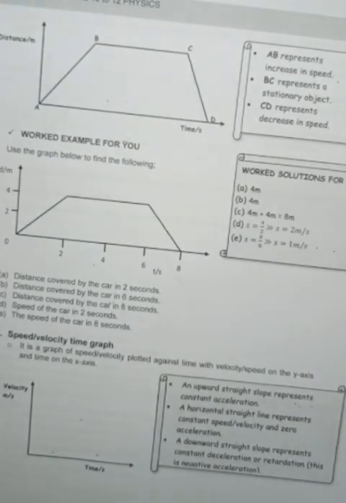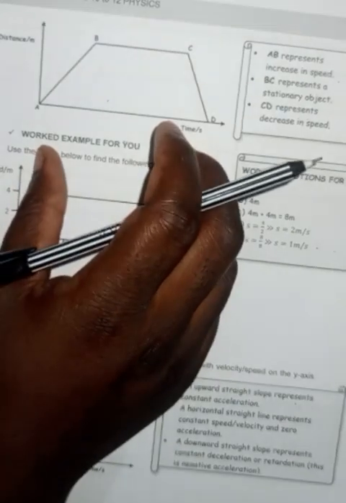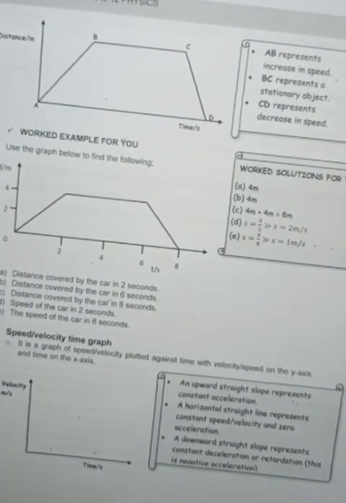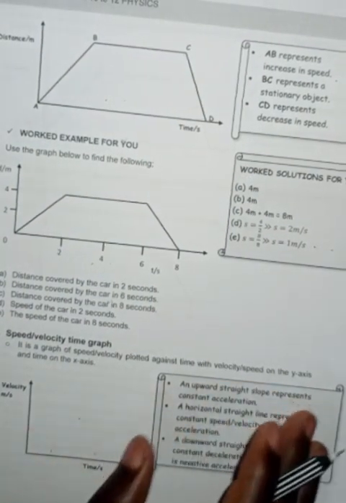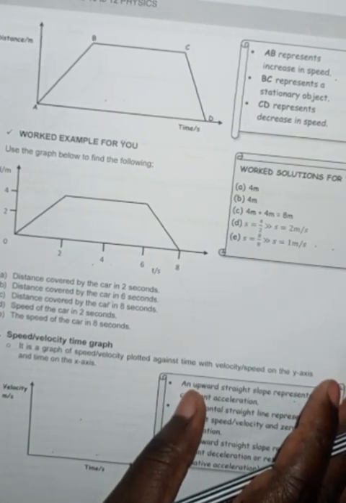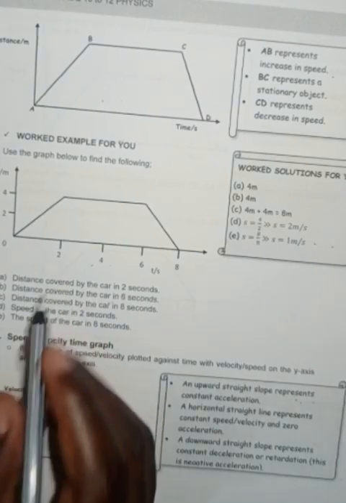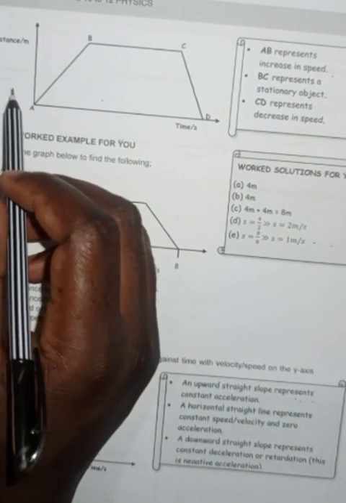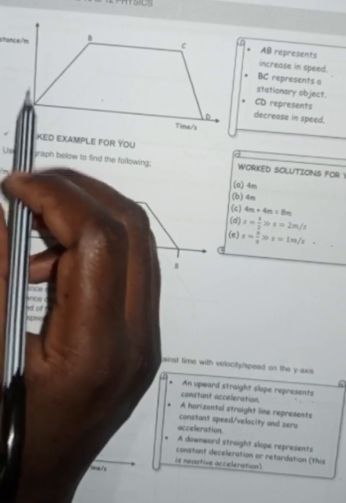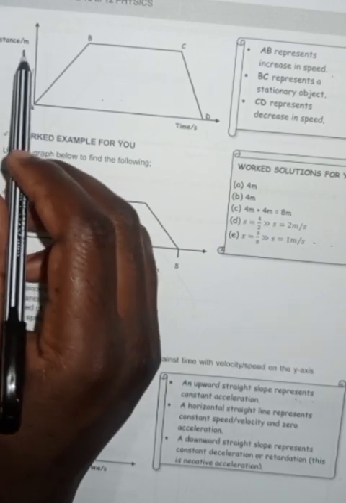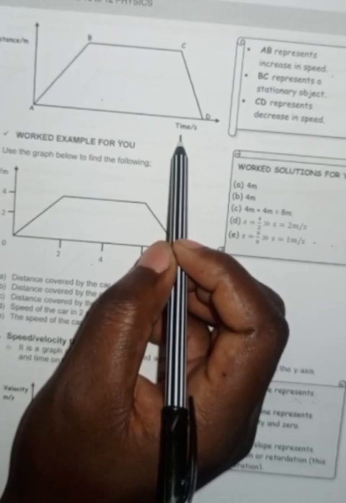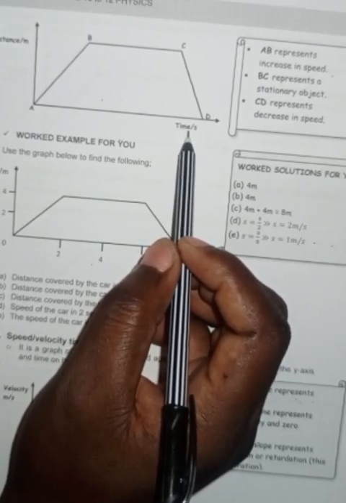Now, before we go any further, I want us to look at this graph that we have here. This graph is very important for you to understand. It is telling you, for example, we have distance here, which is in meters, and time here, which is in seconds.